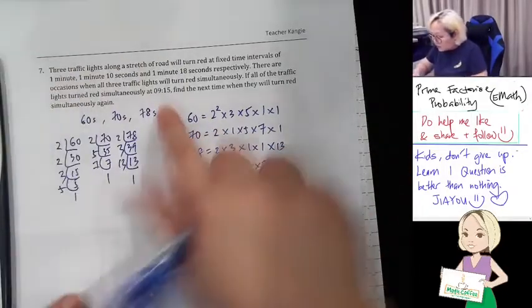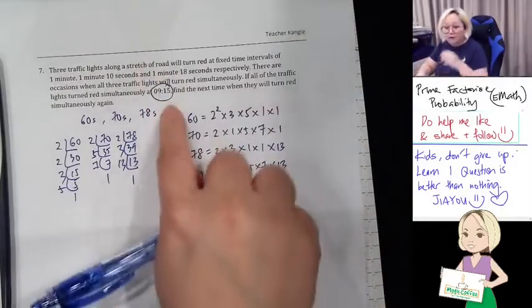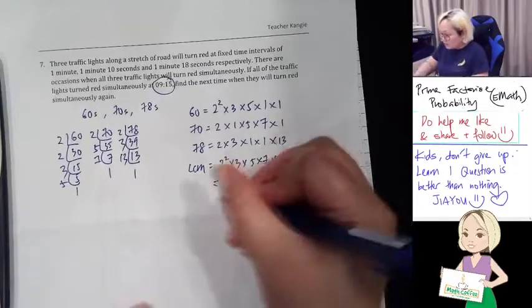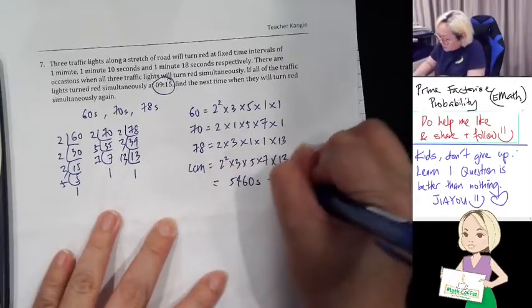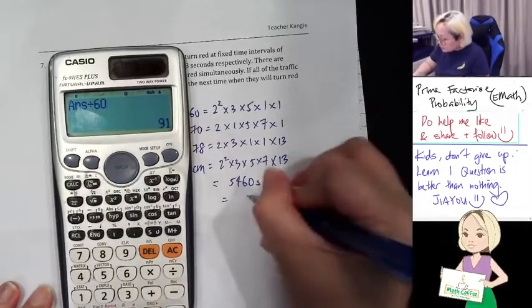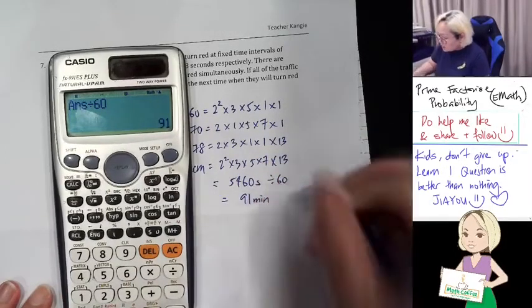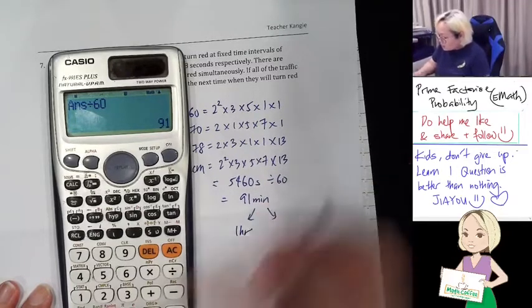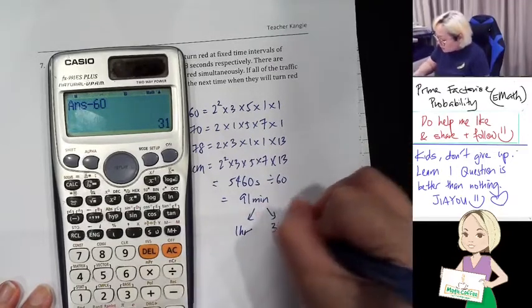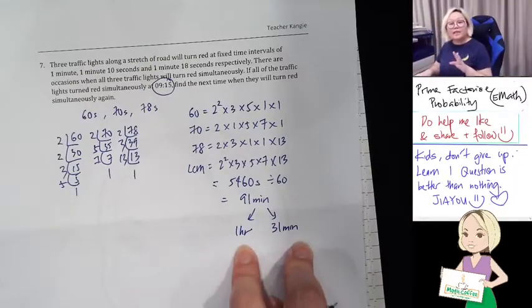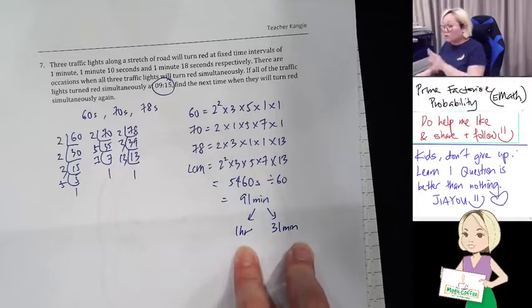So initially they started to flash at 9:15. So I'm going to find 5460 seconds. So of course 5460 I'm going to divide by 60 to find out how many minutes. So it is equals to 91 minutes. And 91 minutes is actually 1 hour and 31 minutes. Okay, so that means they will flash together again at 1 hour 31 minutes later.